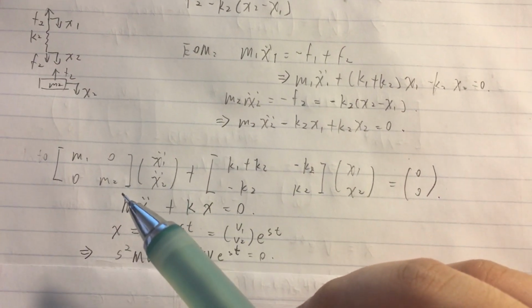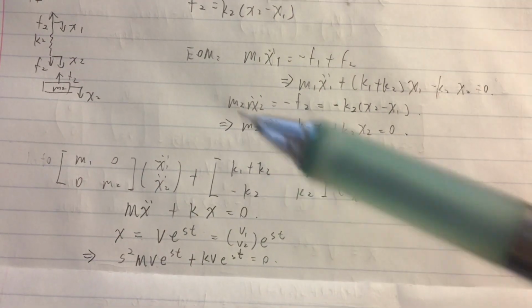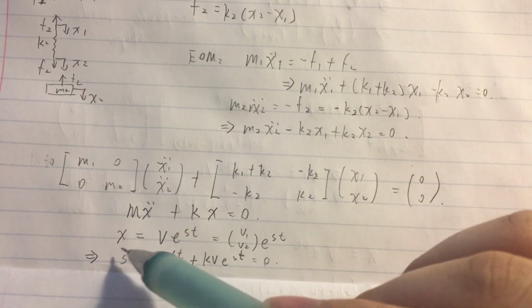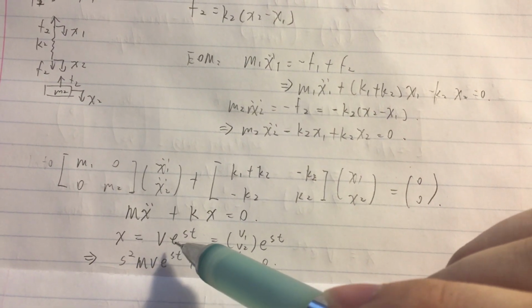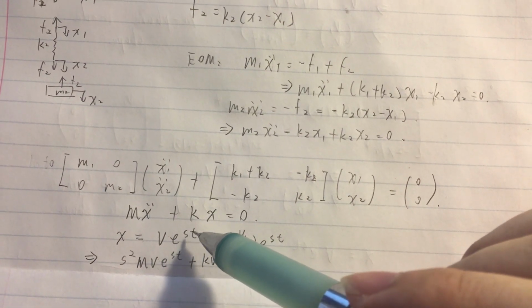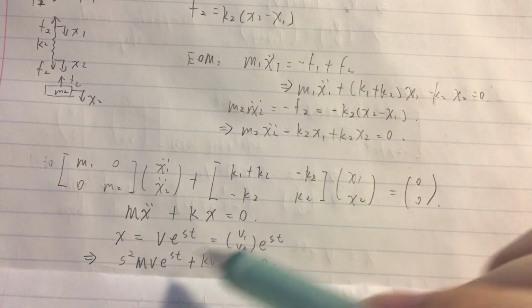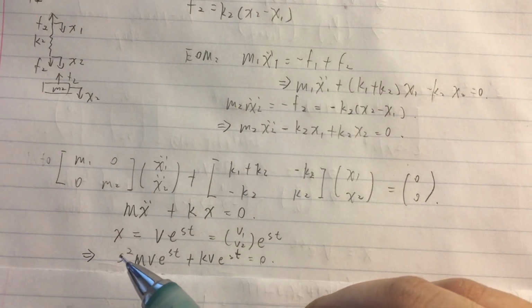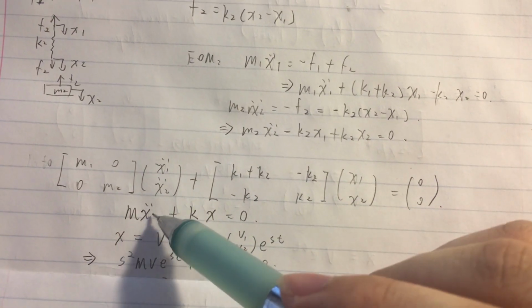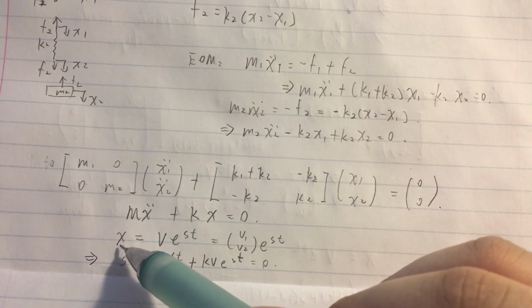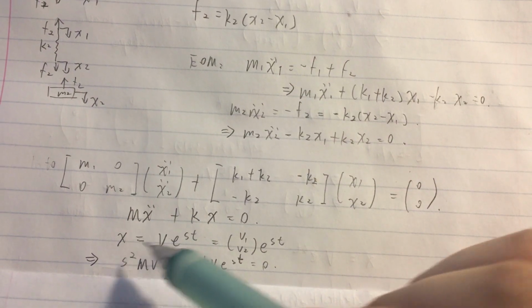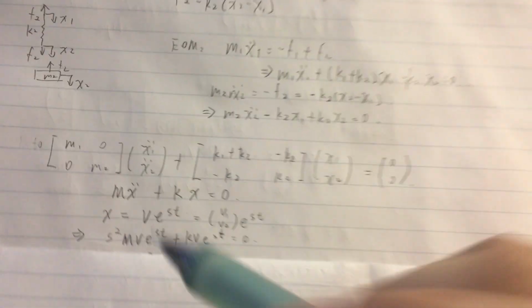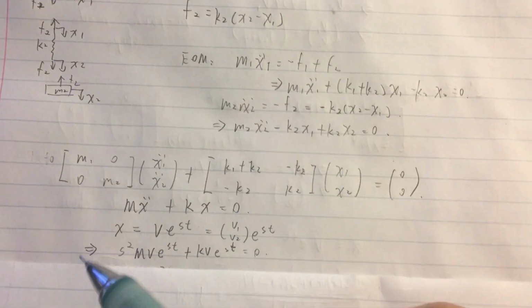Then we plug v times e^(st) into this formula, where double dot is the derivative of x two times, and we get this formula.